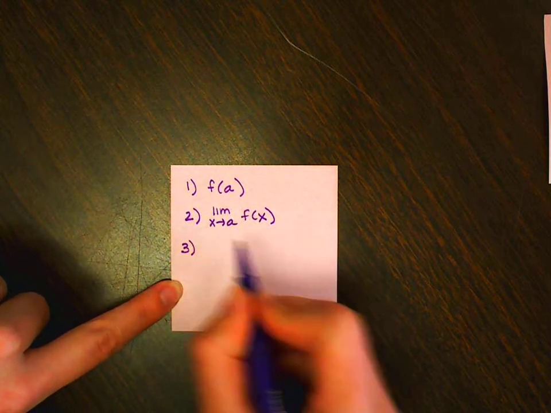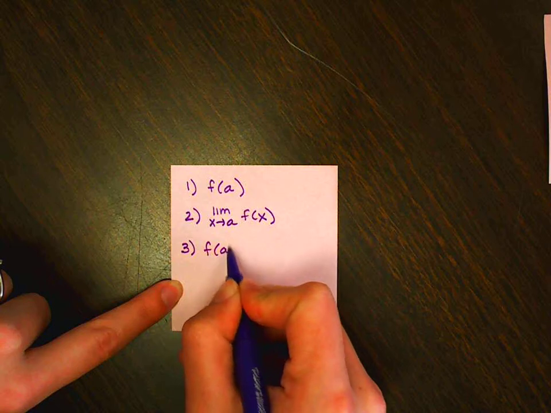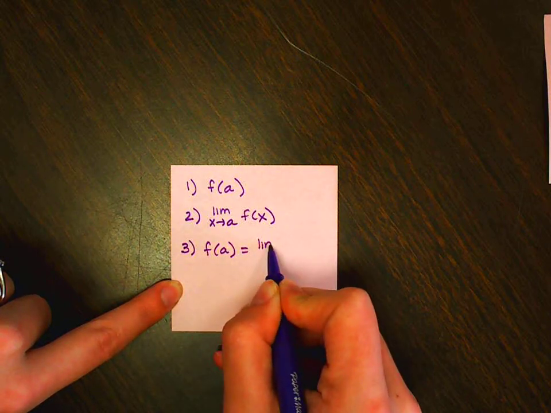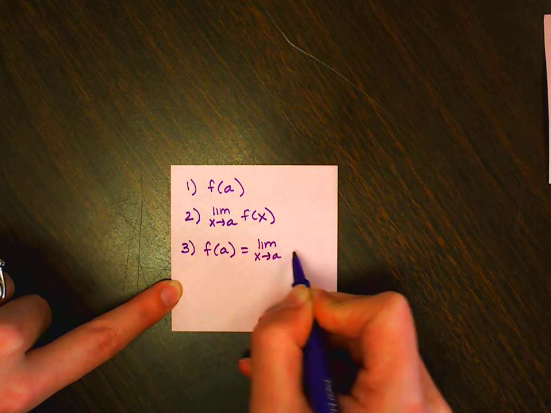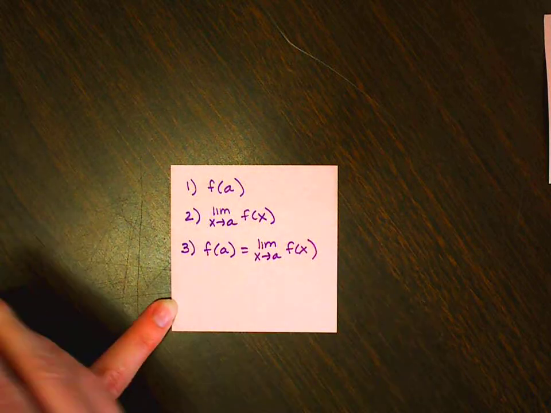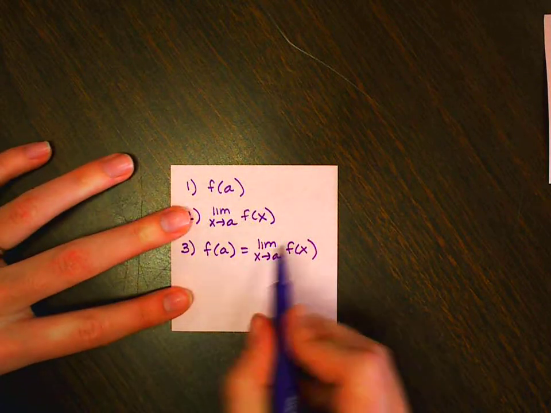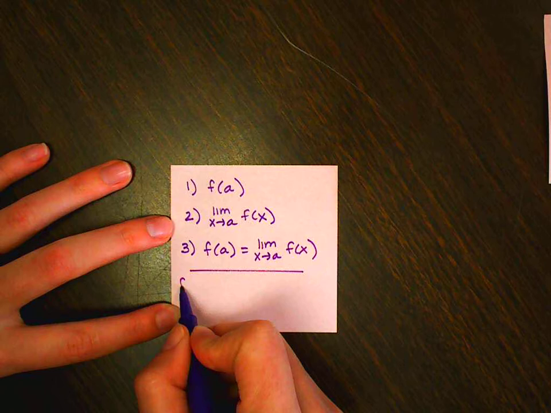If you get values for both of these, you then need to check to see if the value of your function is equal to the limit of the function at that value. Then you're going to write your sentence.